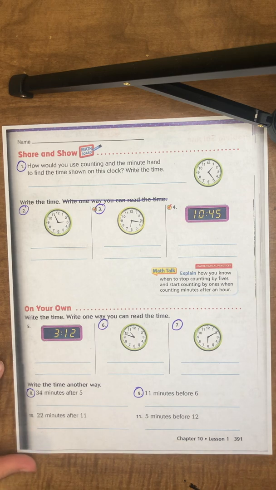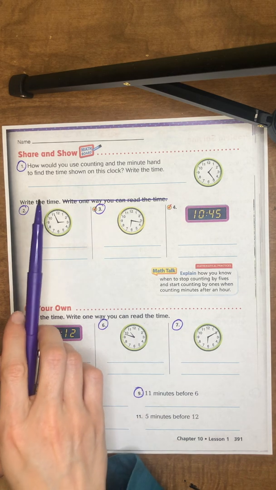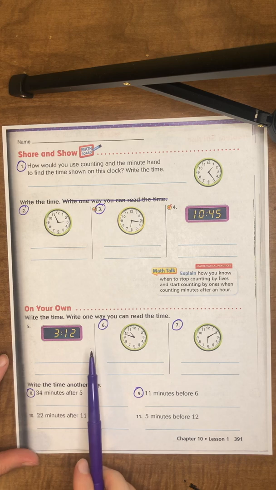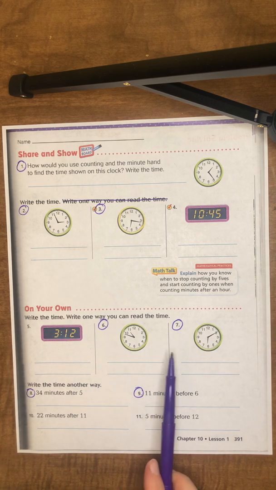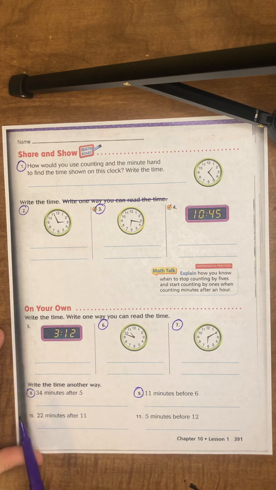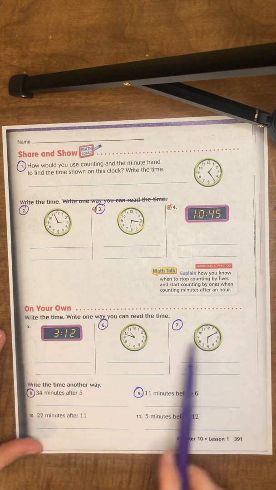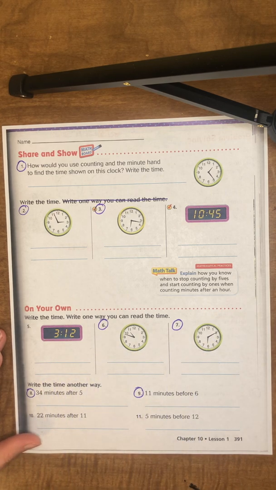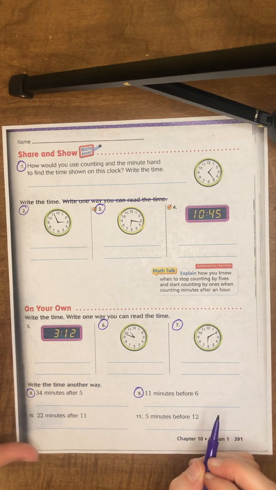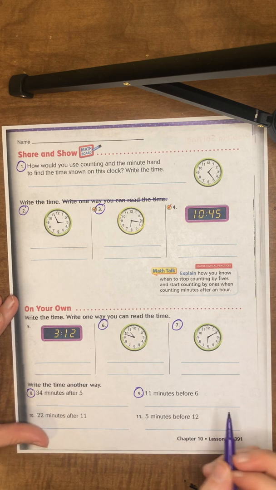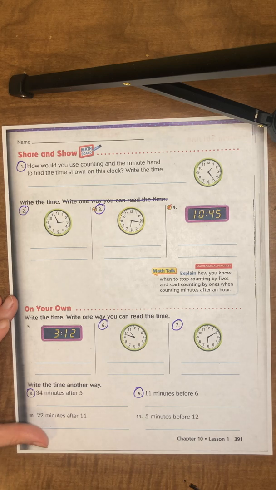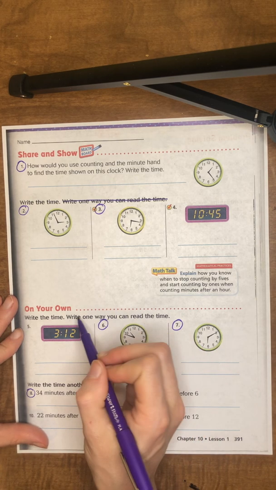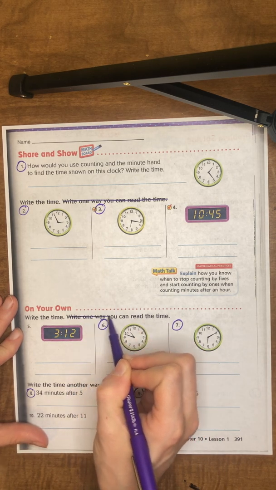So, for numbers 1, 2, 3, 6, 7, 8, and 9, you're just going to write the time. So you're going to just write it out in numbers. I don't expect it to be written in more than one way.